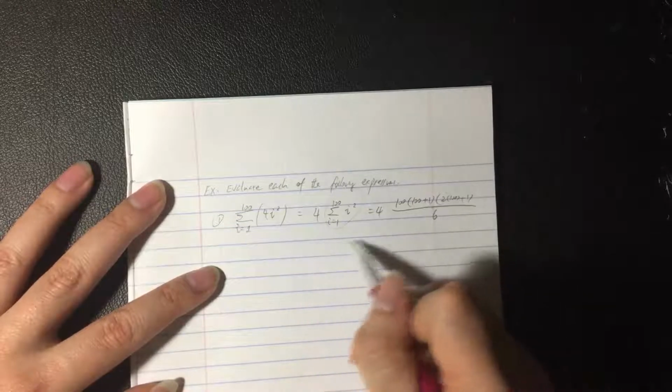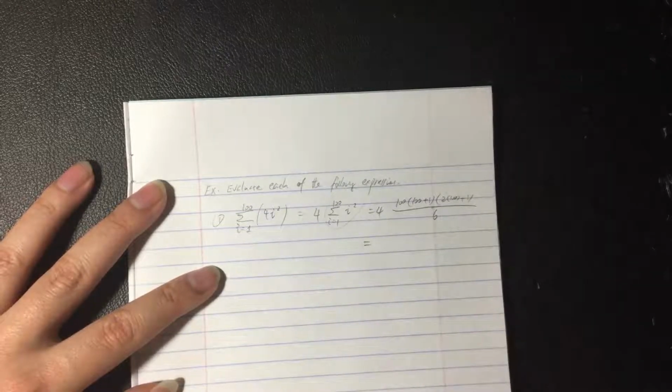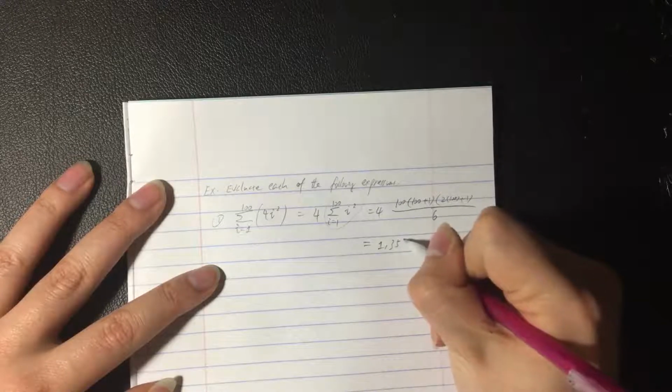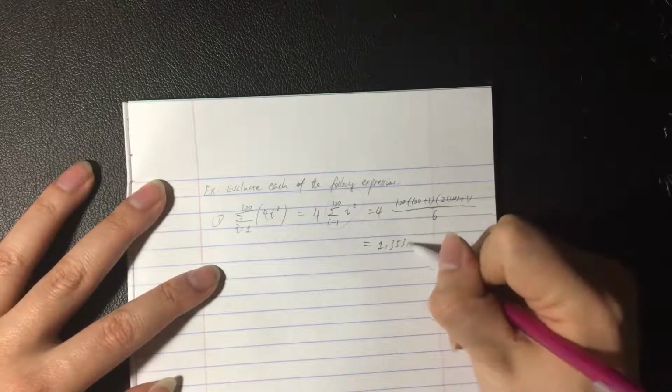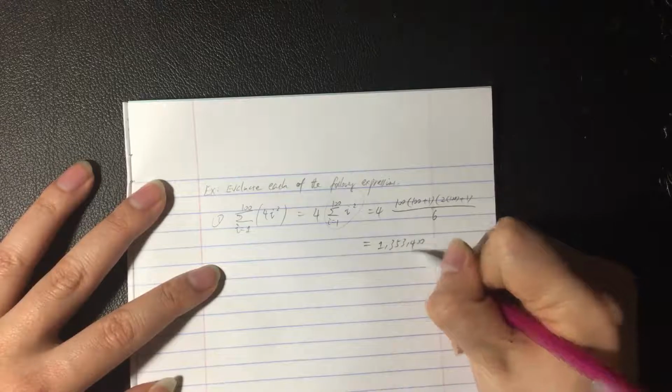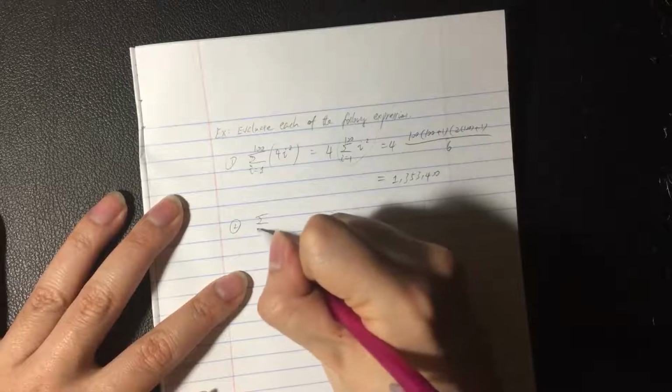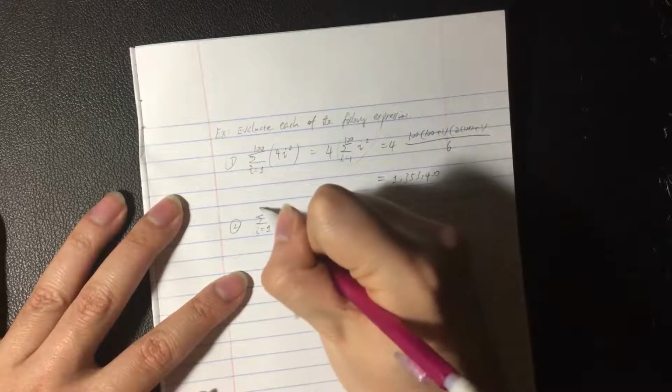Then use my calculator. I get a huge number, 1,353,400. Next, find the sum i from 1 to 50.